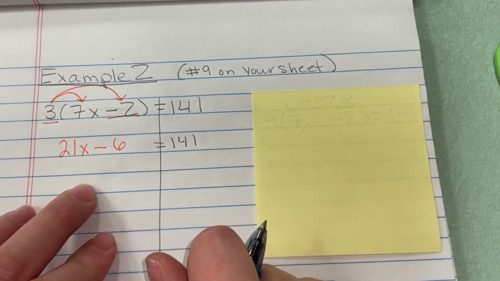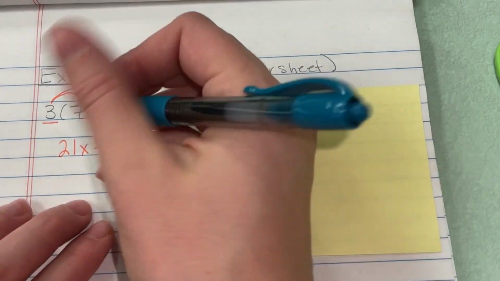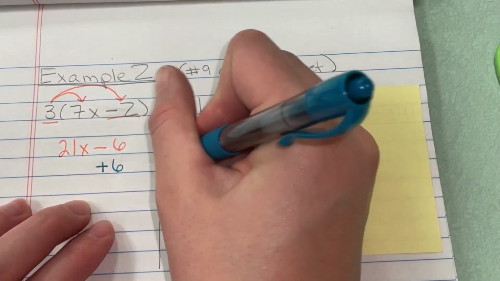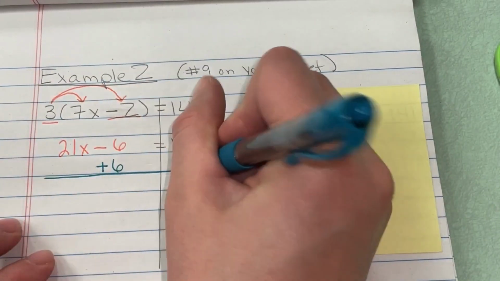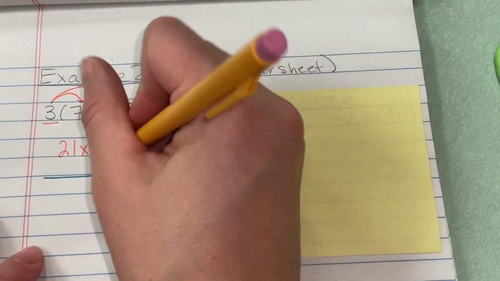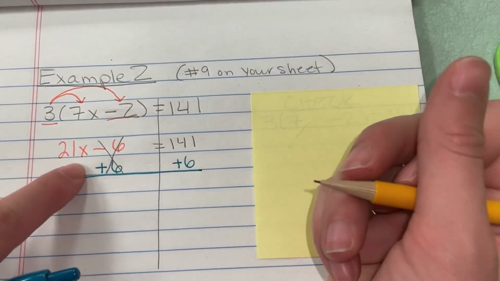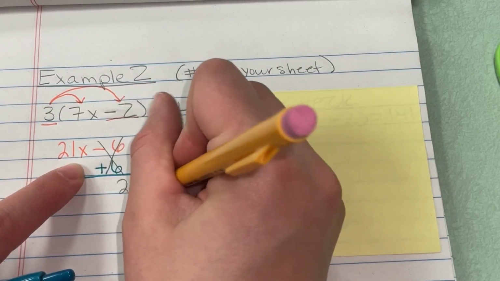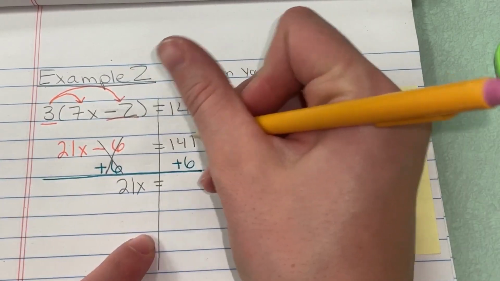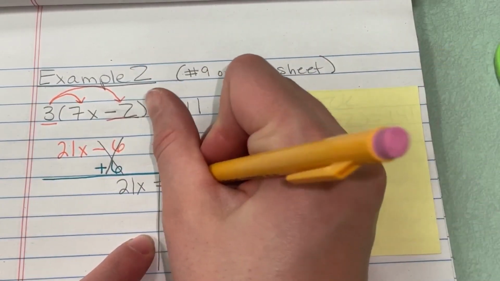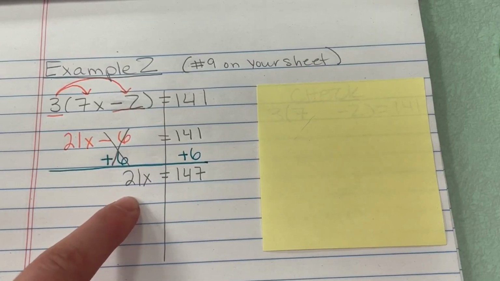My constant in this case is this minus 6. So I'm going to do the opposite. I'm going to add 6 on both sides because what you do on one side, you do on the other. The 6's with the variable, they go away. This 21x gets brought down. So does this equal sign. 141 plus 6 is 147. This 21 is my coefficient.